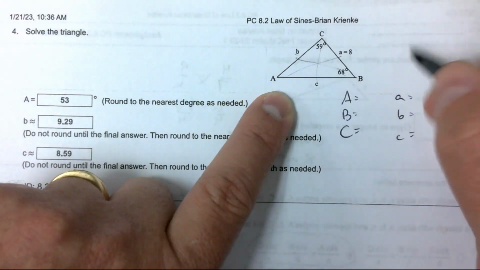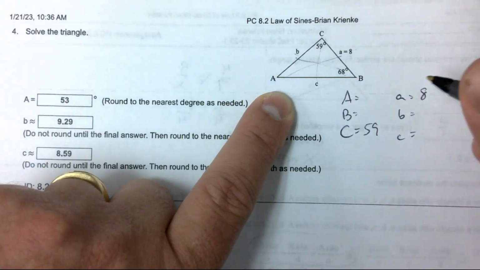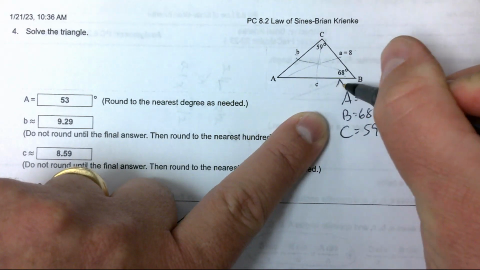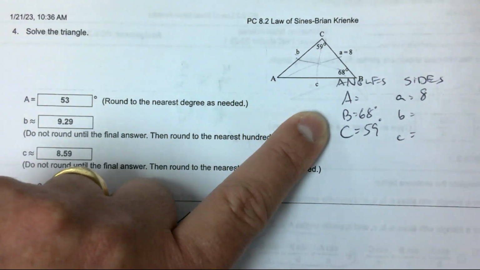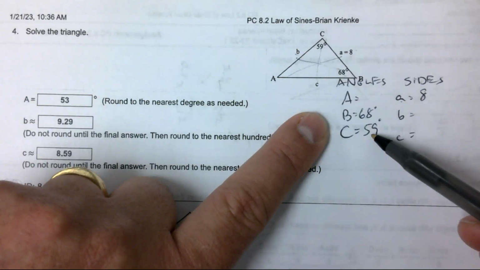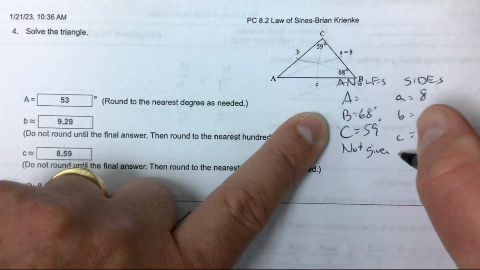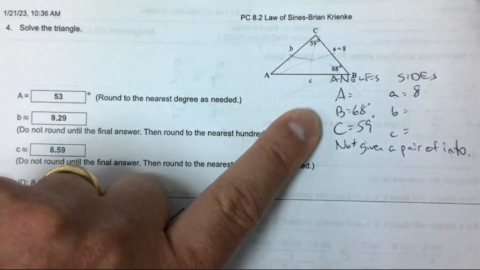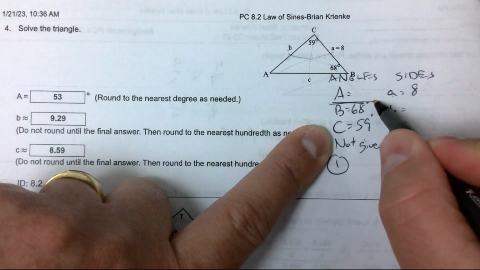Okay, I know this one's 8. I know big C is 59. And I know big B is 68. So again, these are angles and these are sides. So what I know is an A, a B, and a C. I don't have any pair of information yet. But what would be your first step? Find your angle. This is going to be the first step.